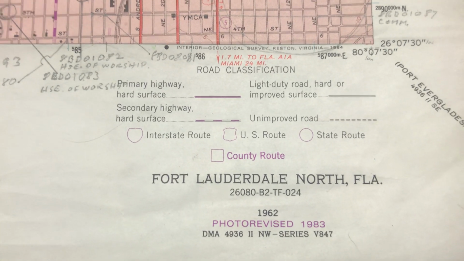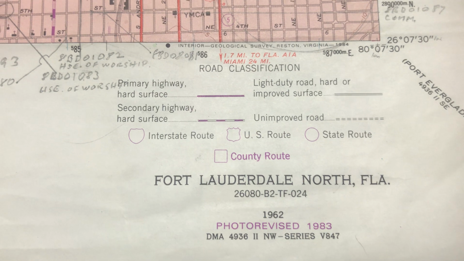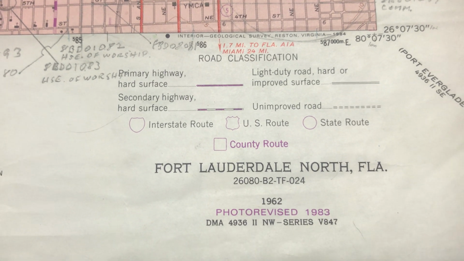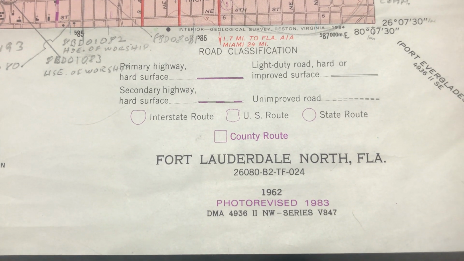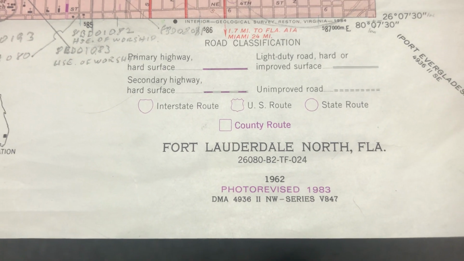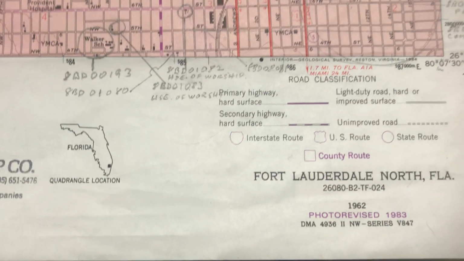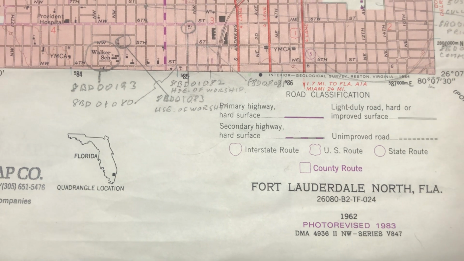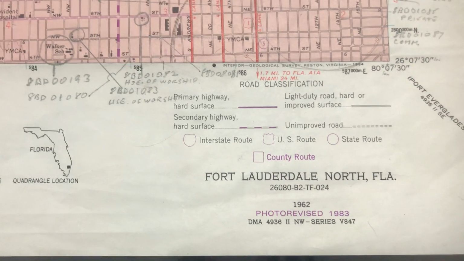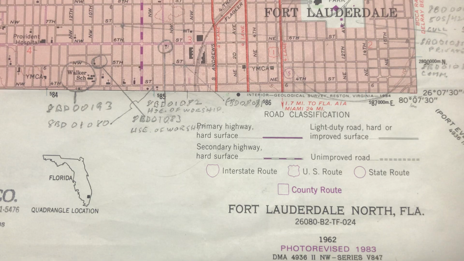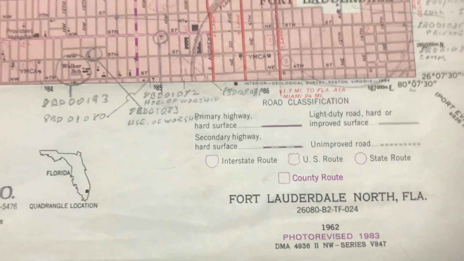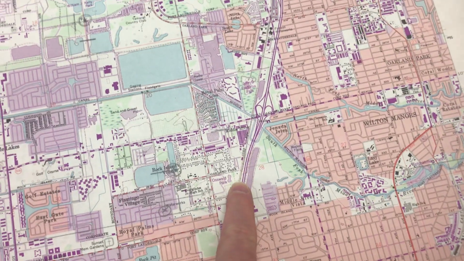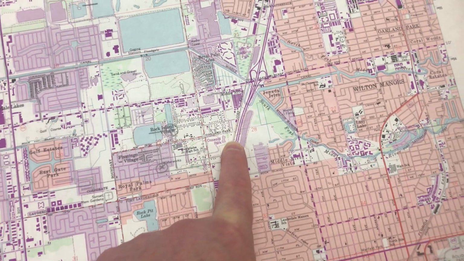The original map is from 1962, as you can see, and it's photo revised in 1983, and the photo revisions are in like purple or maroon. And if you look at the map, you see there's lots of purple and maroon, right? Those represent the 1983 revisions. I don't think the USGS uses that color for photo revisions anymore, but there are a lot of maps around that still have those lines on them, right? You'll notice, I don't know if you can tell, but this is I-95, and it was new then, right?